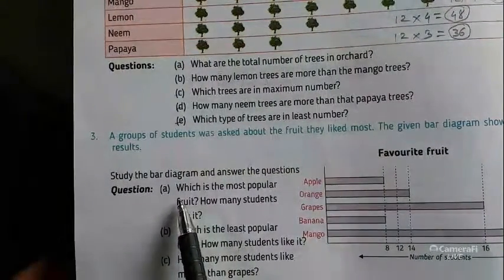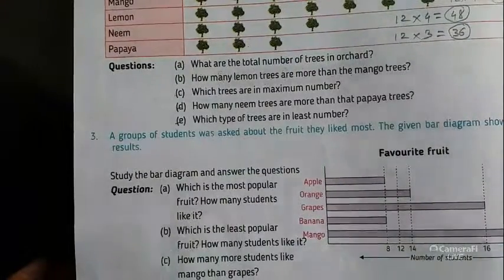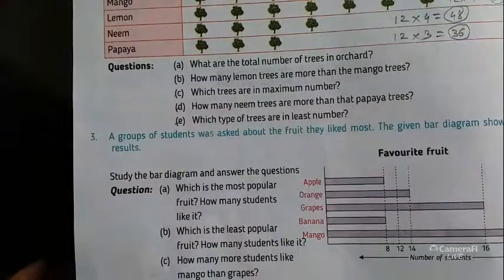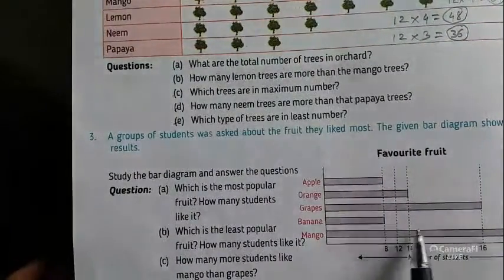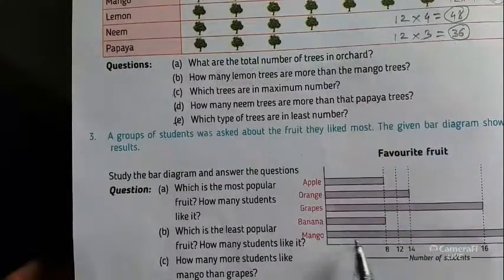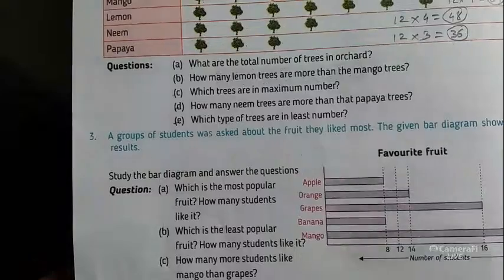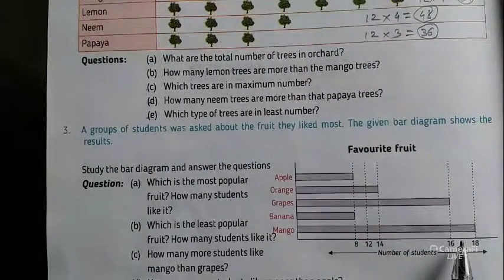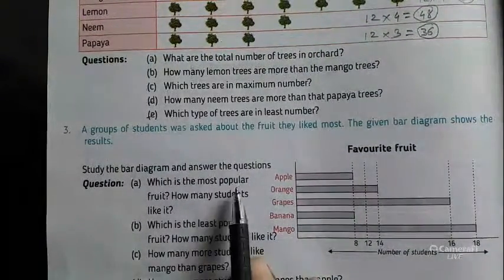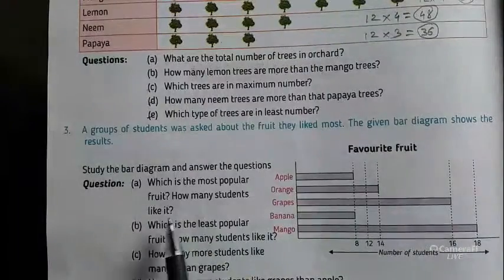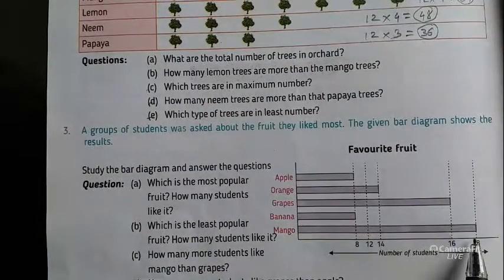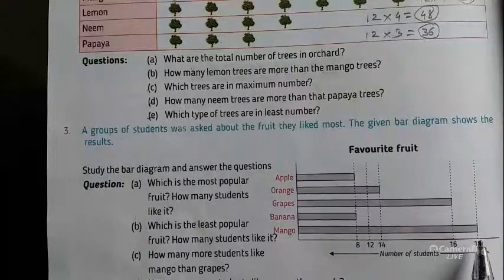A number. Which is the most popular fruit? So from the bar graph it is clear that mango is liked by the highest number of students, 18. So mango is the most popular fruit, and how many students like it? 18 students. 18 students like mango.